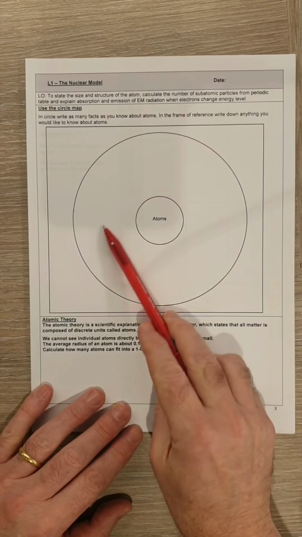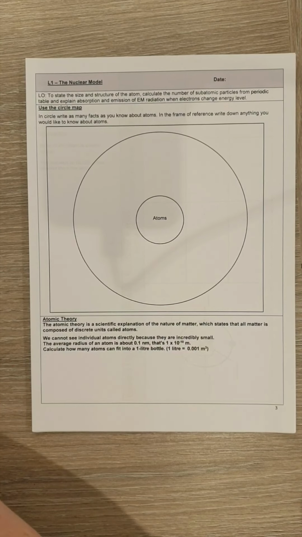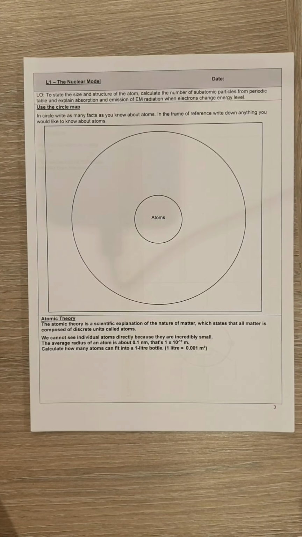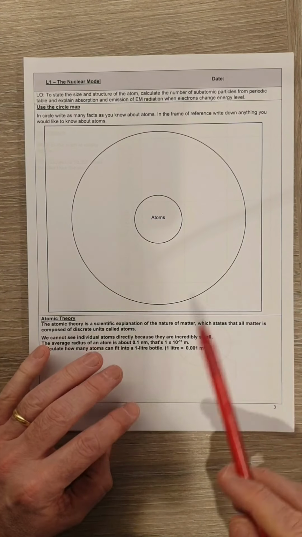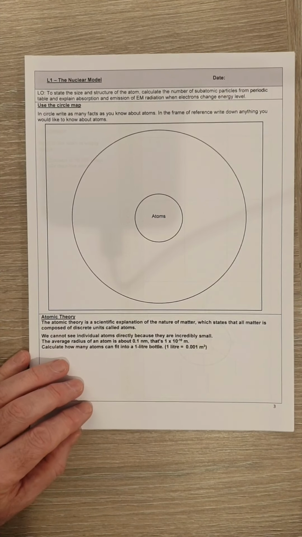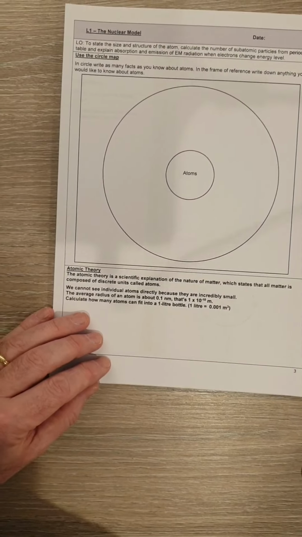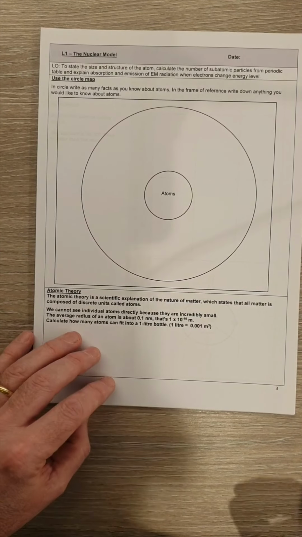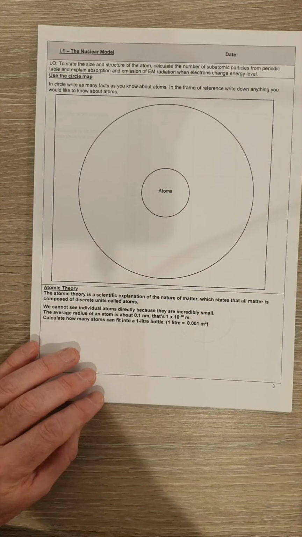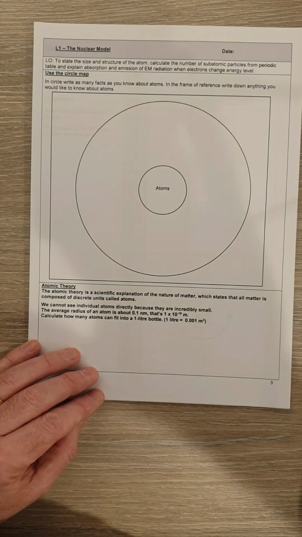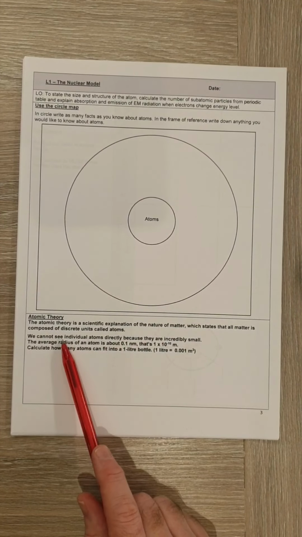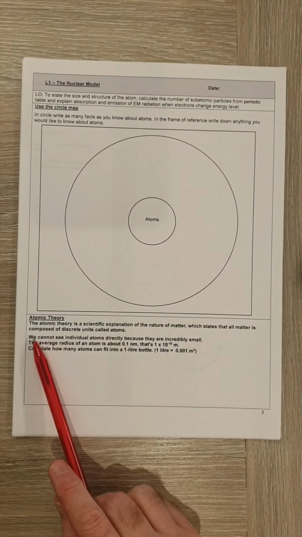So this first task in the pack is for you to write down everything that you know before you start this course. Some of the things you know could be correct, some of the things you know might be incorrect, so you need to pay attention to that. And as you go through the lessons, you can add to this circle map with the things that you discover. Now, at the bottom of the page are some of the basic facts that you need to know.